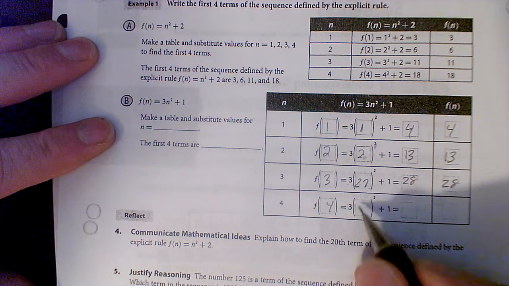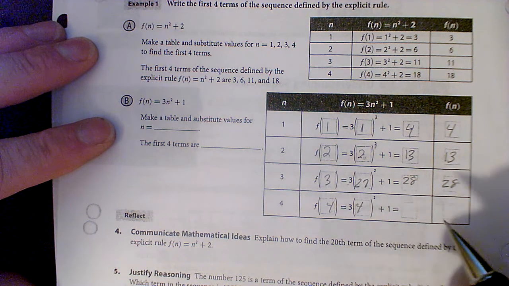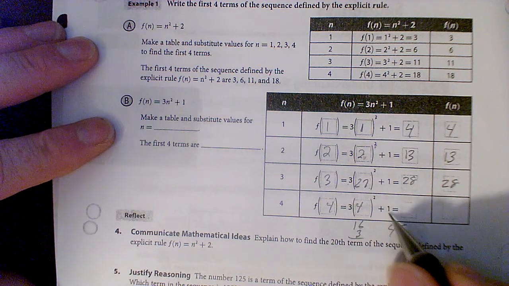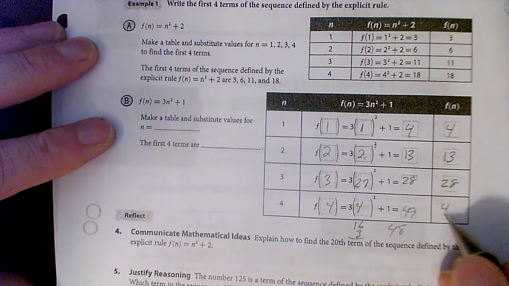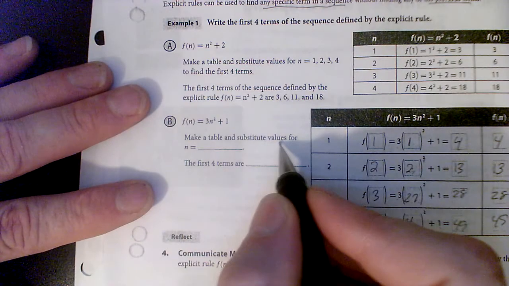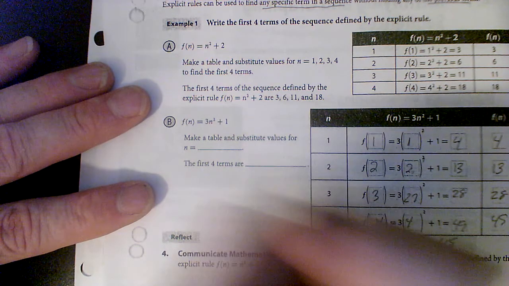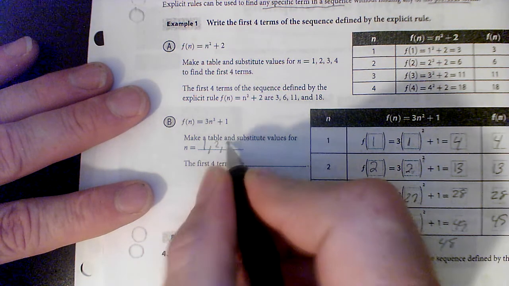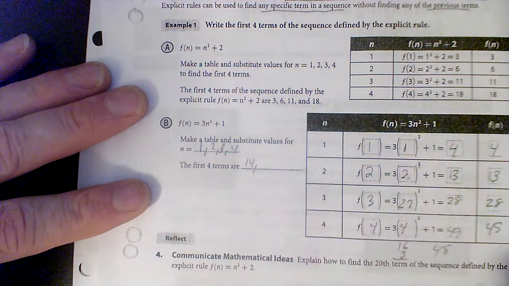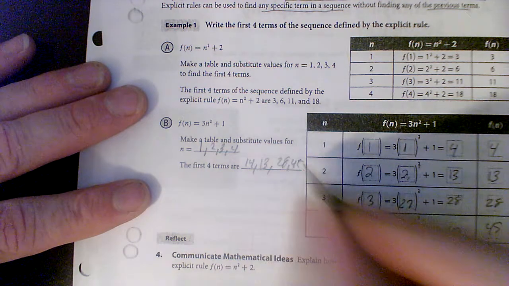I could plug in 4. 4 squared is 16. 16 times 3 is 48, plus 1 is 49. And I can get a series of numbers. We just made a table substituting the values of n, in this case 1, 2, 3, and 4. The first 4 terms are 4, 13, 28, and 49.